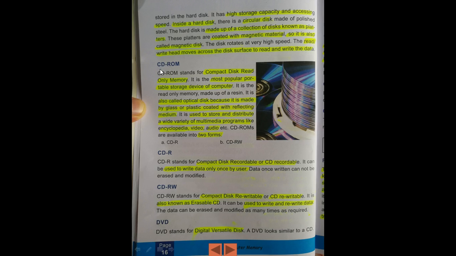Okay, next secondary storage device which we have got here, CD-ROM. CD-ROM stands for compact disk read-only memory. It is the most popular portable storage device of the computer. It is also called optical disk because it is made of glass or plastic coated with reflecting medium. It is used to store and distribute a wide variety of multimedia programs like encyclopedia, video, audio, etc.